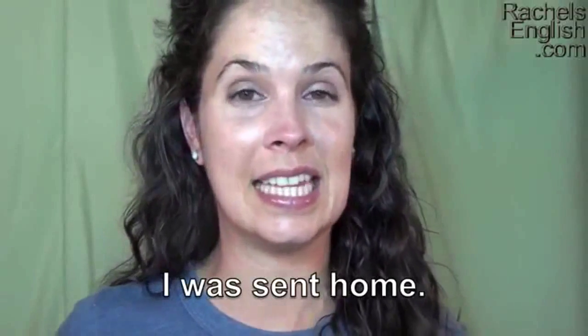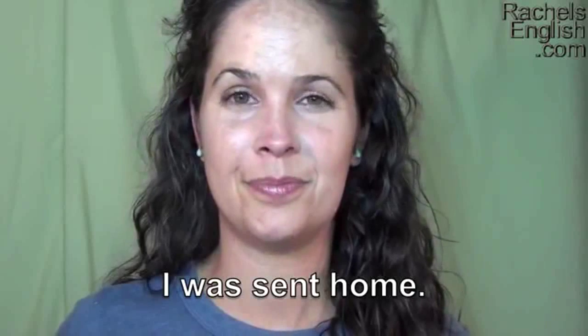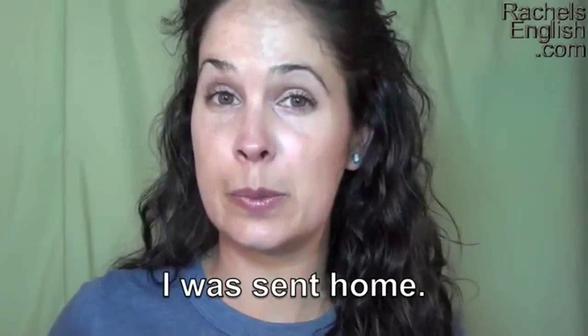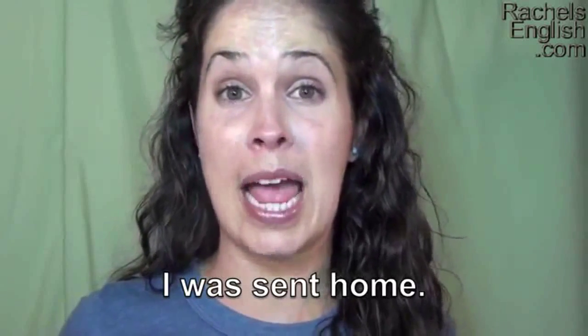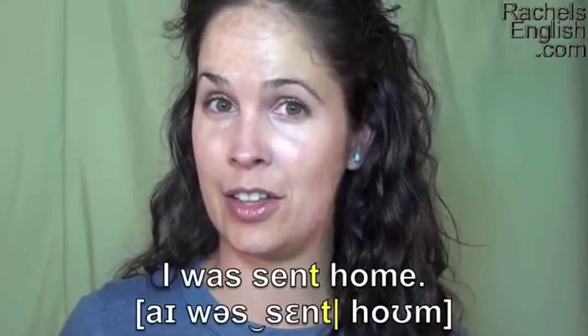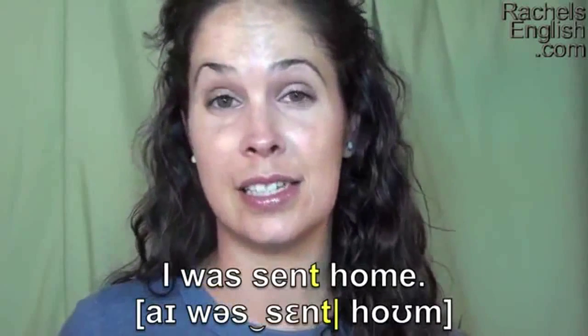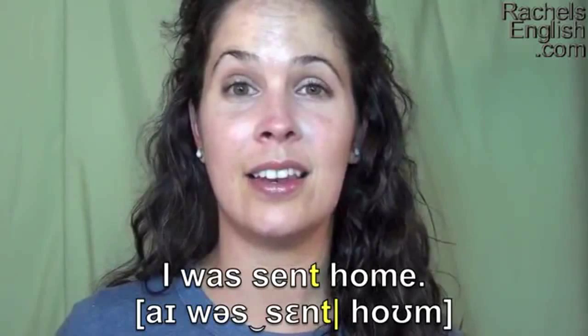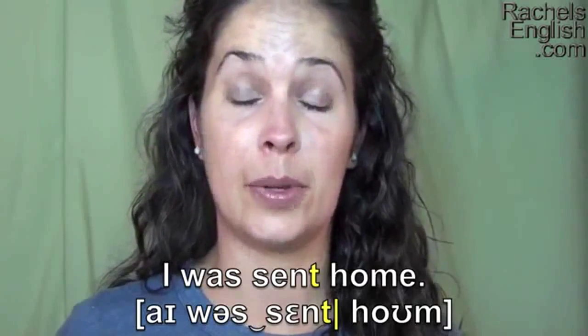How do you pronounce the T in this sentence? It's an ending T. It's part of a consonant cluster, but remember NT was the exception consonant cluster. So the T here is a stop. I was sent, I was sent home. I hope this has helped to clarify this pretty complicated situation, how to pronounce a T, depending on where it falls in a word or in a sentence.